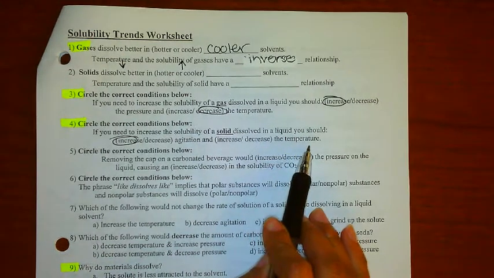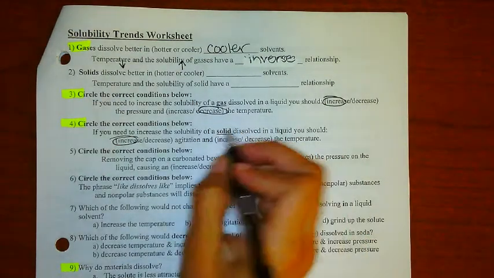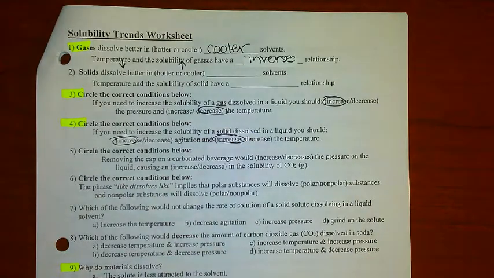And in regards to temperature, well, we know solubility of a solid and temperature are directly related. So if we want solubility of a solid to increase, we want our temperature to increase as well. And so that would be increase.